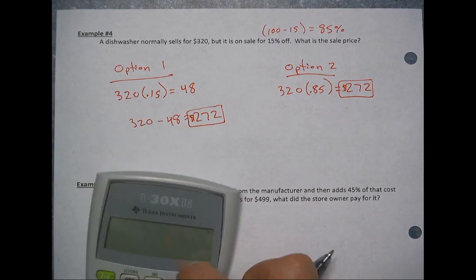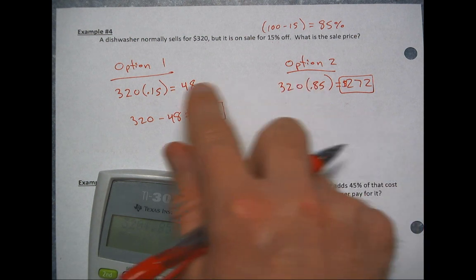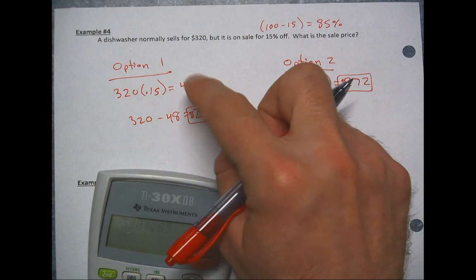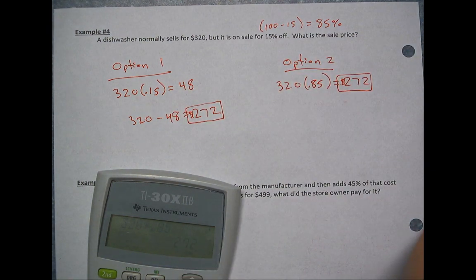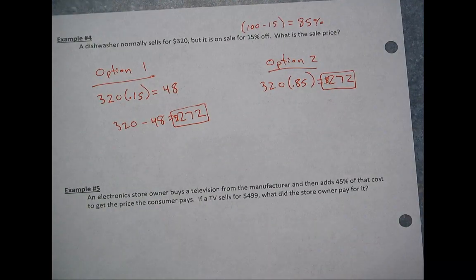And if you take a look, that's the same answer in both spots. So it doesn't matter which way you do it. They both make sense. This one's one more step, but that doesn't mean it's incorrect, or that one's better than the other. So whichever way makes more sense to you, that's the way you should attack it.